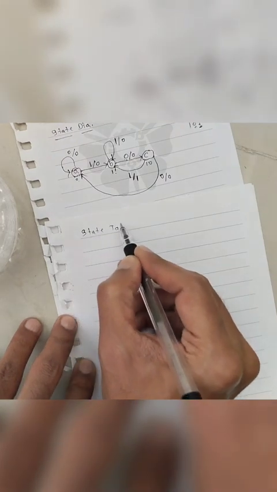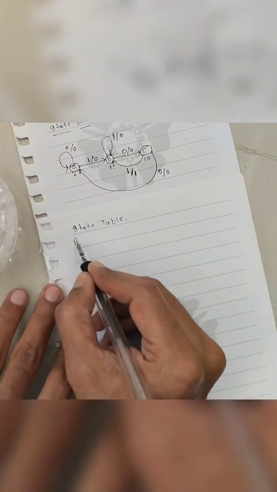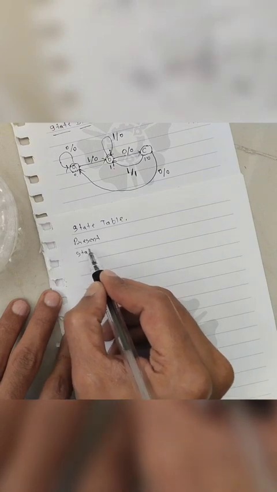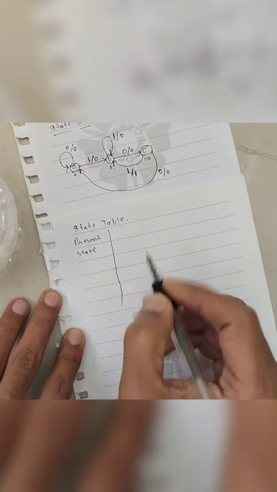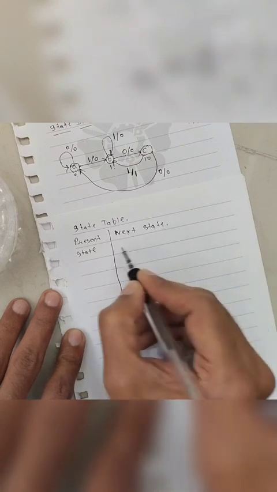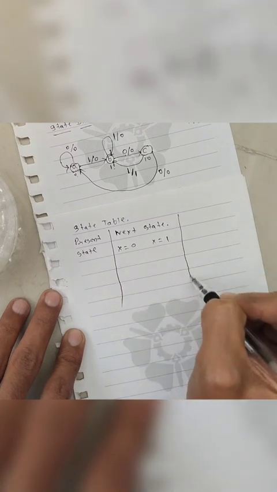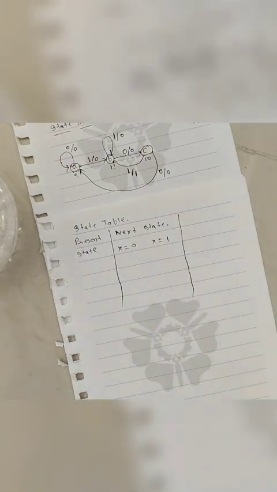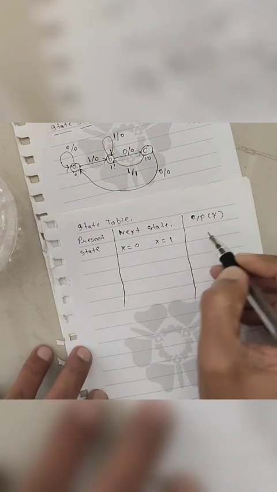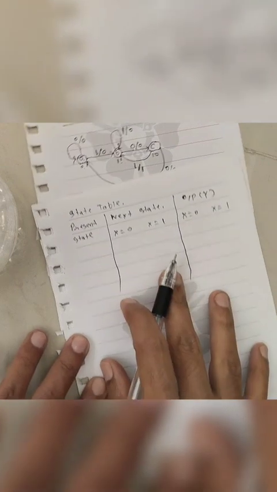State table. In the first column, this is nothing but the present state. In the next column, this is nothing but the next state when the input is equal to 0 and when the input is equal to 1. And the third column, this is nothing but the output. We have considered the output y when input x is equal to 0 and x is equal to 1.